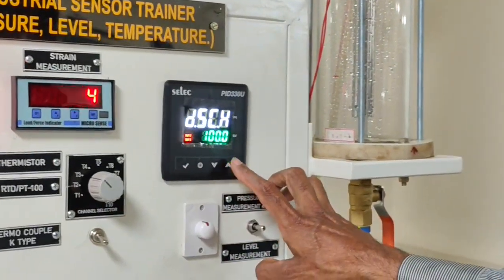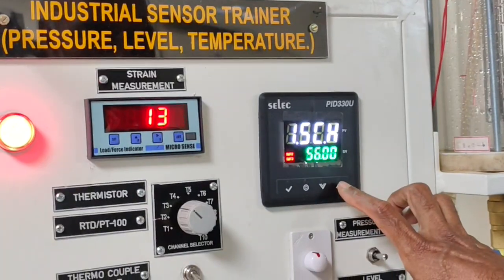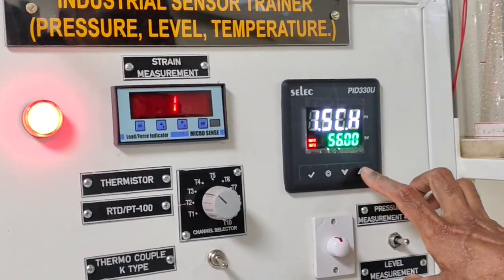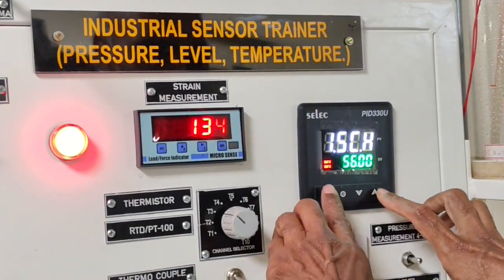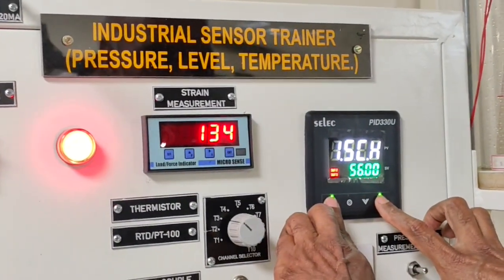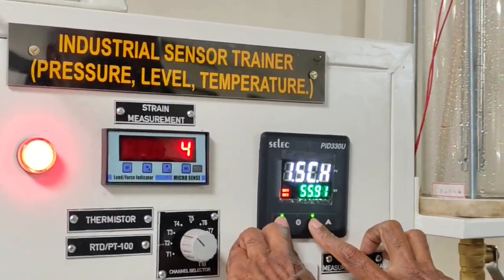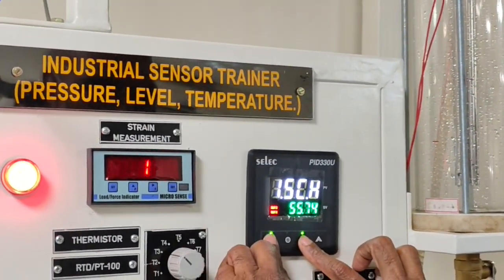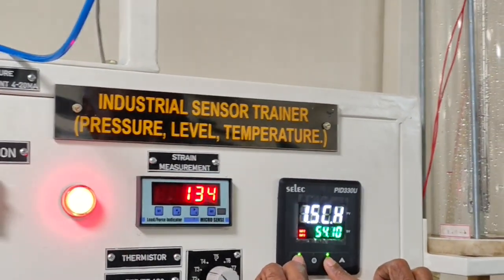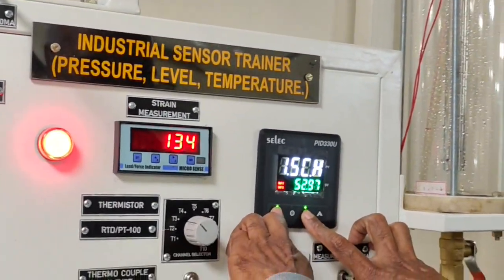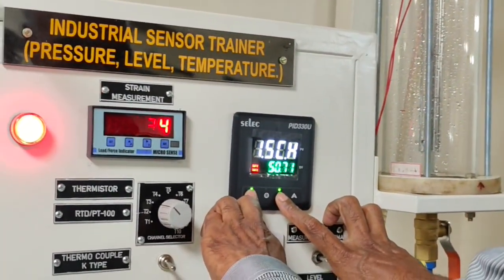0.40. Display scaling high 100.0. Input scaling high 56.00 is there. No, it should be 1.35. 1.35. 0.4, every 10 degree 1 millivolt. No, every 20 millivolts is 1 degree. 19.5 millivolts.